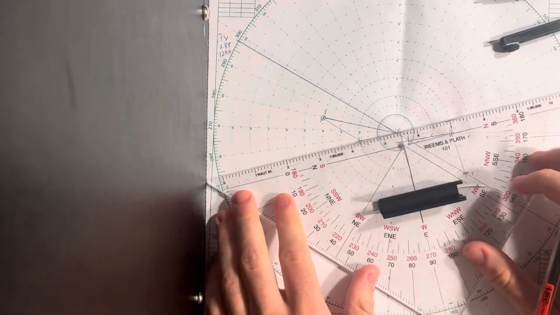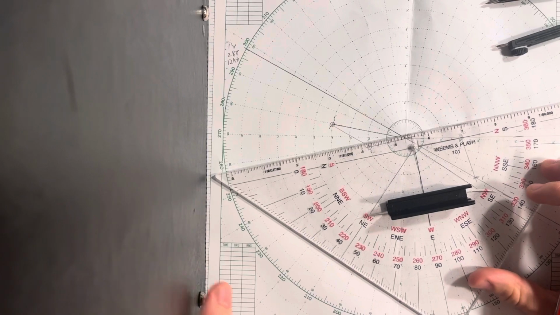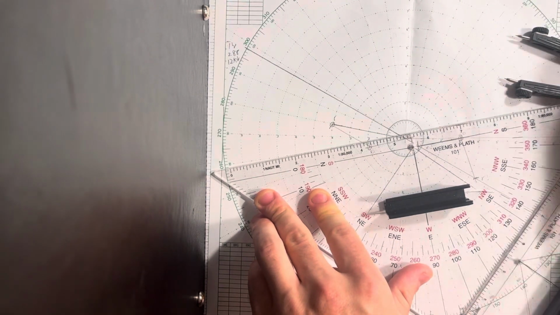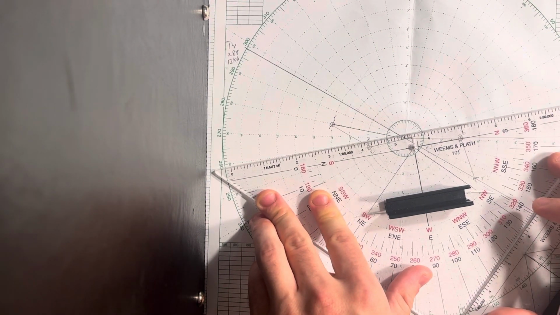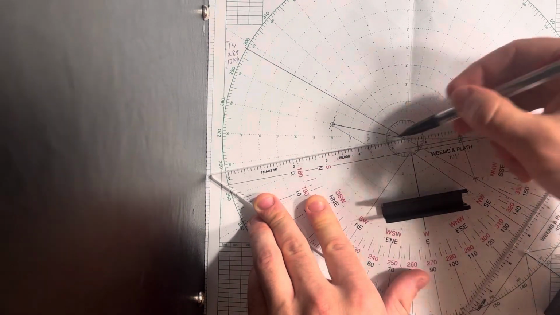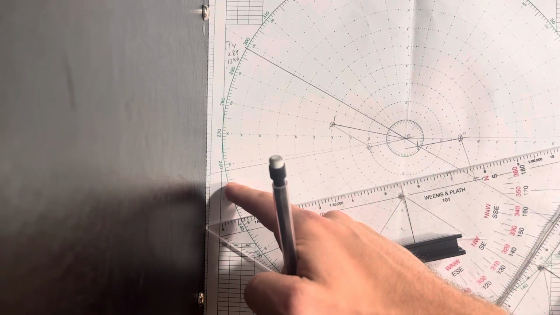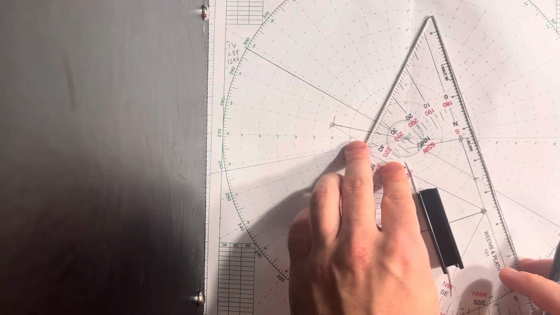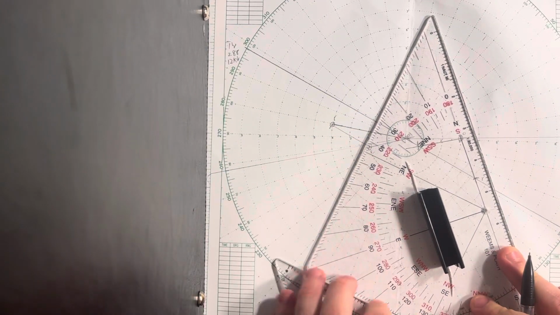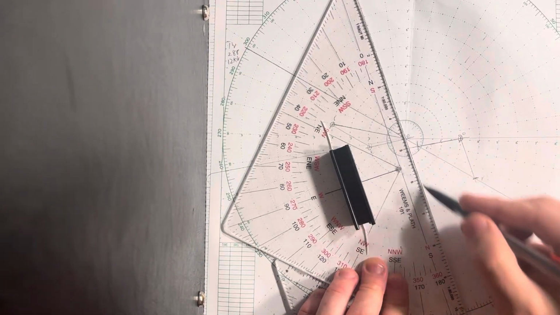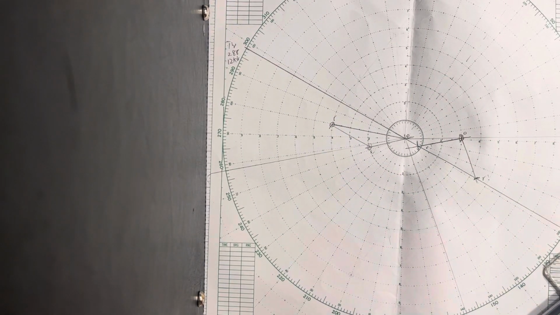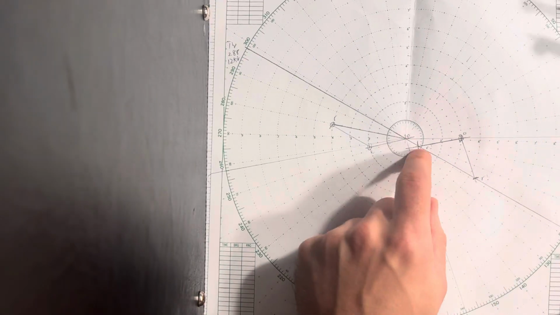So if we measure it out, we could go 258, or we could go 159.